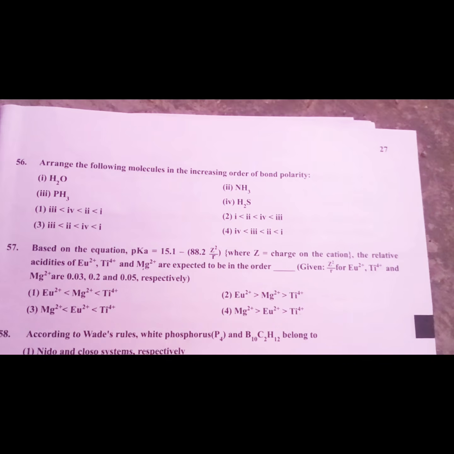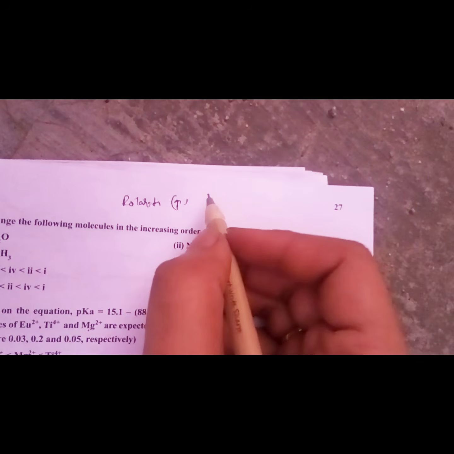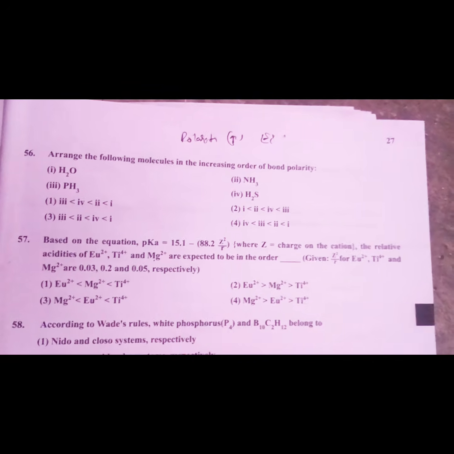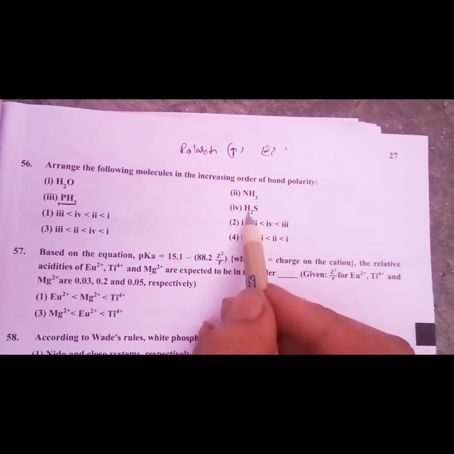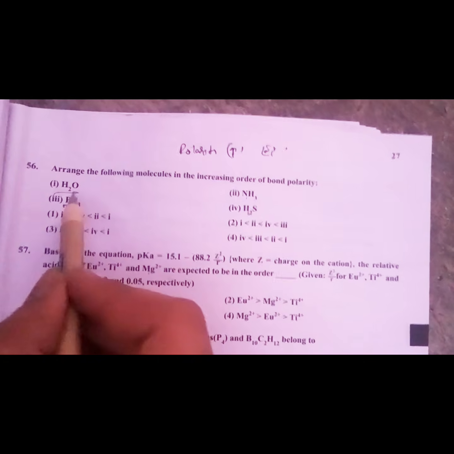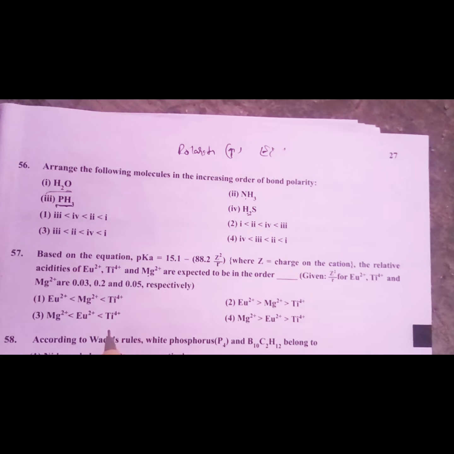Okay, hence for this, arrange the following molecules in increasing order of bond polarity. Here they are telling that, since we know that if polarity increases, then electronegativity difference will also increase, right? So according to that, we know that PH3 will be less than that of the H2S, yes, and H2S is less than that of the NH3, and H2O will have the more bond polarity.